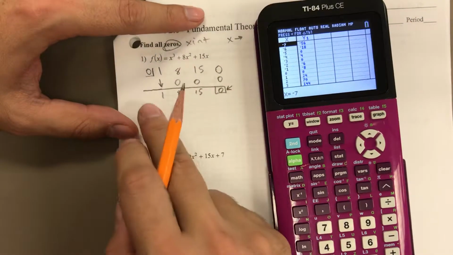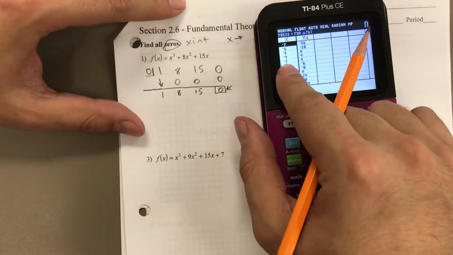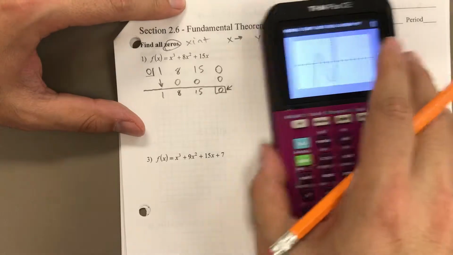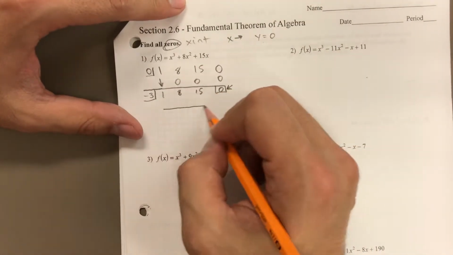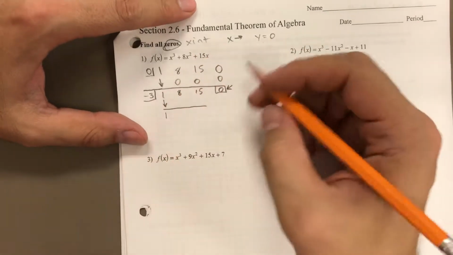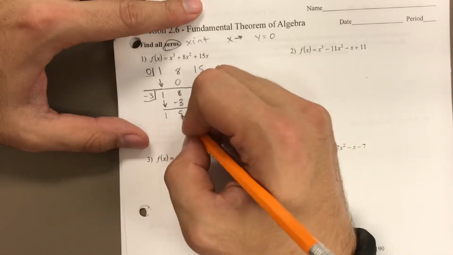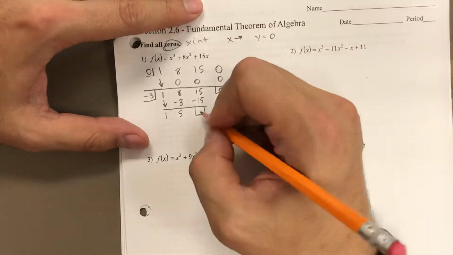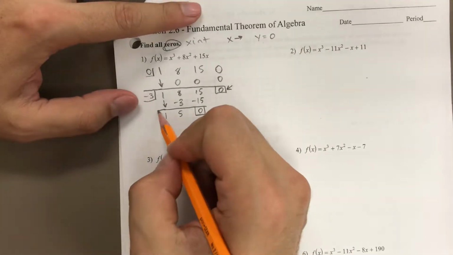These are the new numbers that we're going to use, and we're going to use another one of the zeros, -3. Again, just another x-intercept that we have, -3, 0. So you put -3 in the corner, and just trust your synthetic division algorithm. Drop down the 1, -3 times 1 is -3. 8 minus 3 is 5. 5 times -3 is -15. And as our remainder, again, we get 0. So that's another 0 that we get.